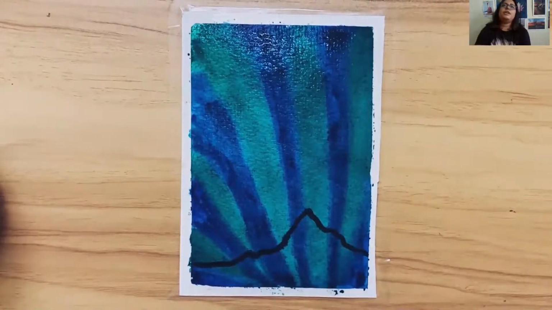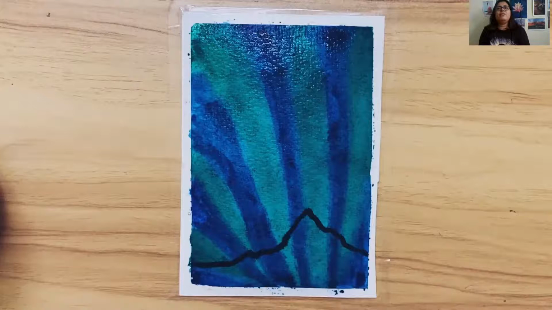Everybody, first finish drawing the outline of the mountain. Those of you who are not very sure about using a brush and directly painting it, first draw the outline of the mountain and later on you can fill it up with the black color. It's very, very simple. You have made mountains like this countless number of times, right? So by now you should be a pro at this.